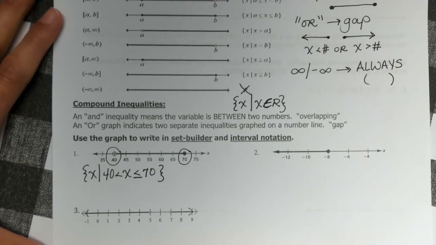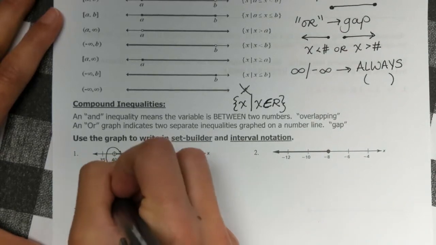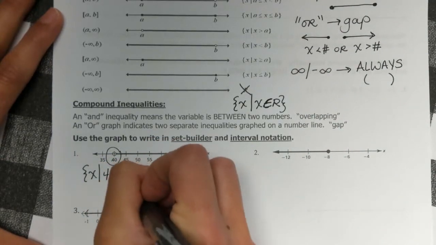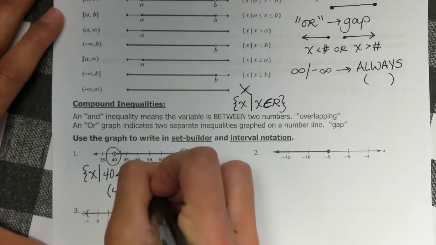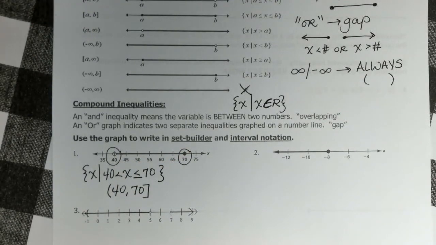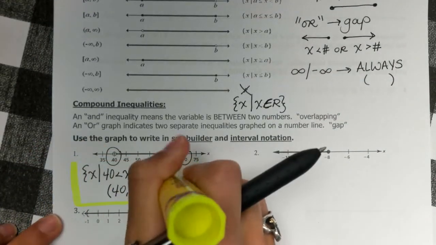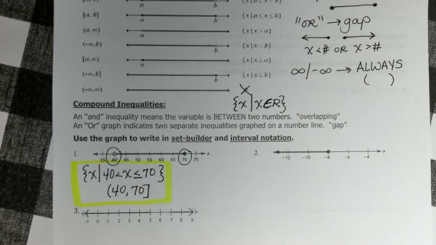So for my interval notation, I have my two endpoints, 40 and 70. I need to know which one's parentheses and which one's a bracket. If 40 is an open circle, which one is it going to be? Parentheses. 70 has a closed circle, so that should be a bracket. Okay, do we have questions on that?